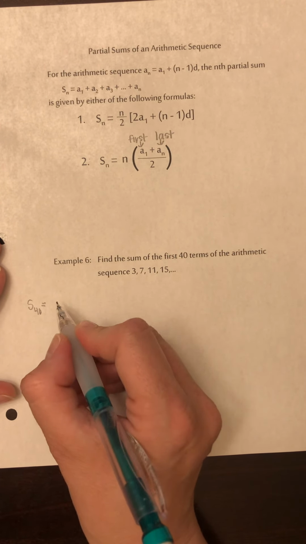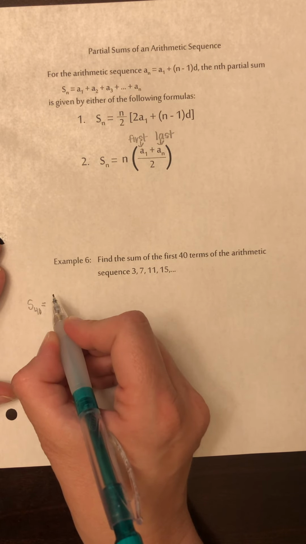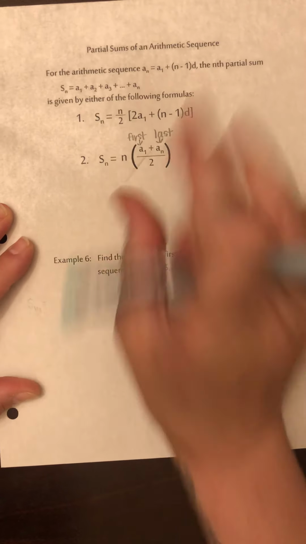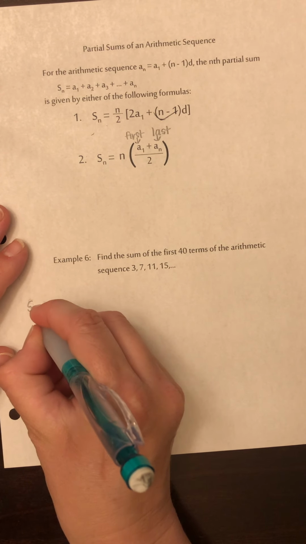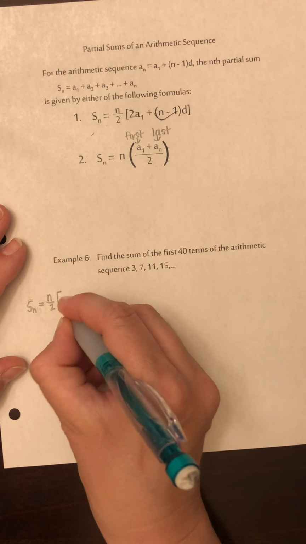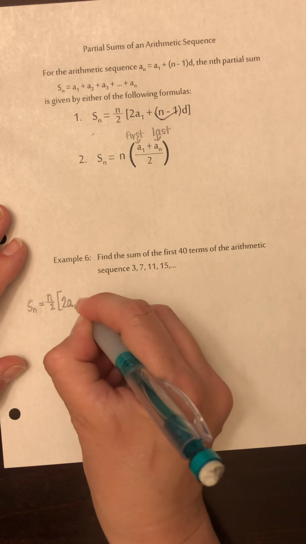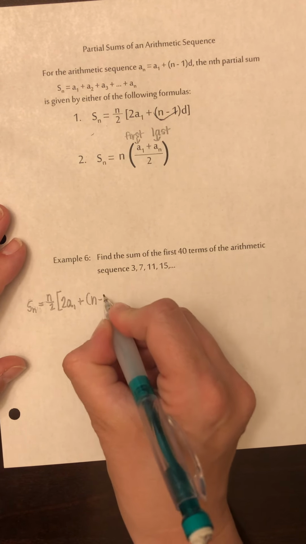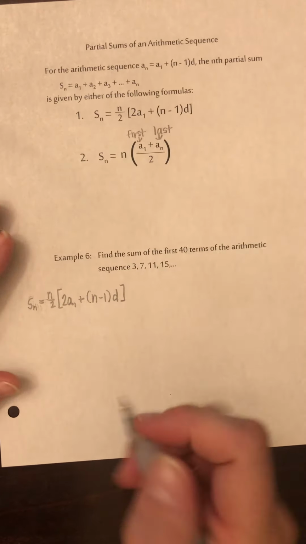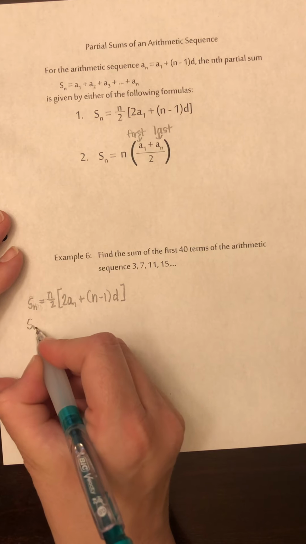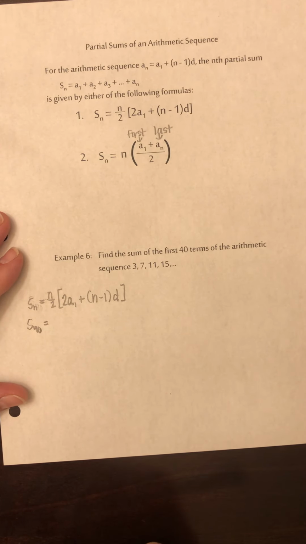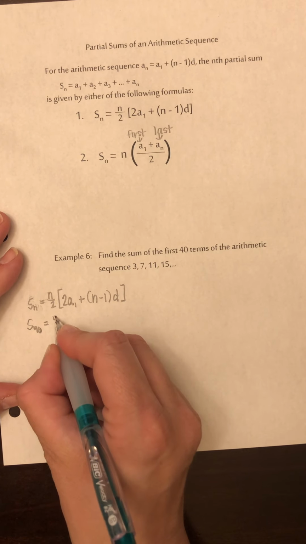So that means that n is 40. So n over, well, let me just write the formula down first. I like to write formulas down first. First of all, the more you write them down, the faster it's going to be for you to learn them. Okay, there it is. All right, so we're going to find the partial sum of the first 40 terms. So n is 40.